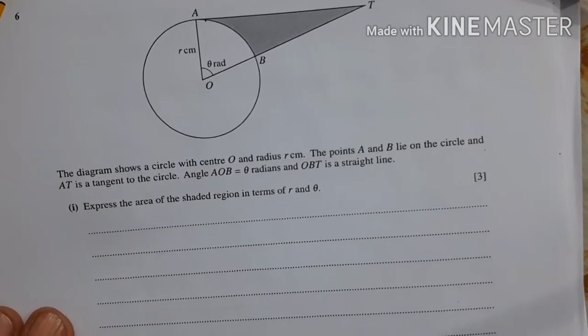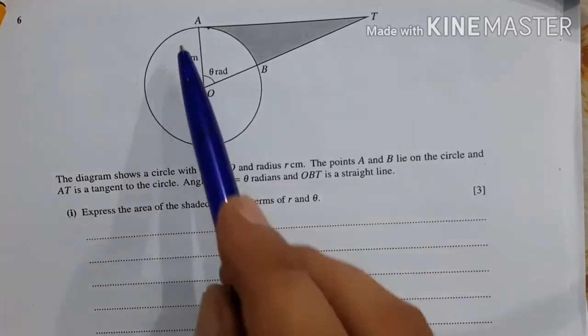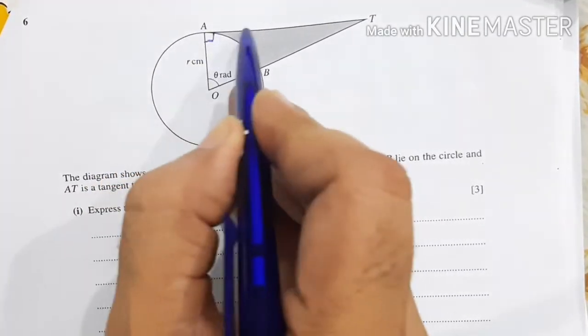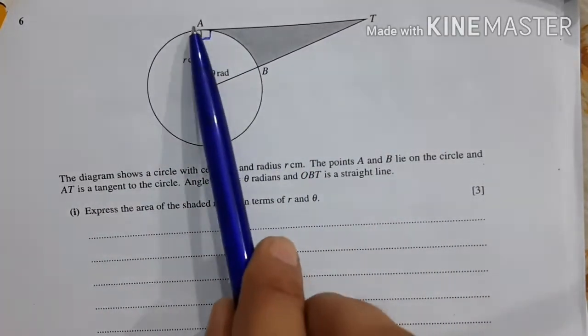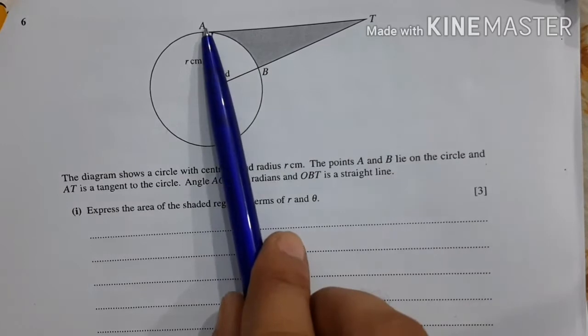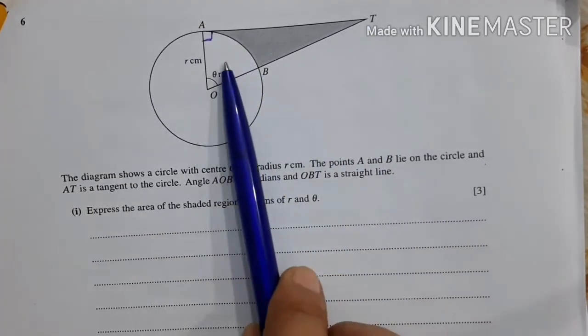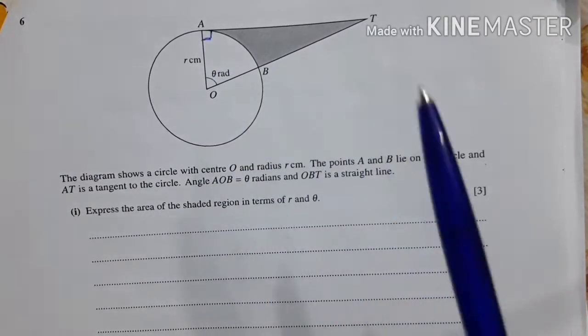From the picture we can see that this is a 90 degrees triangle, because the tangent and radius are always perpendicular. So the area of the shaded region is the area of triangle OAT minus the area of sector OAB. This white sector will be subtracted, so this is the shaded region.